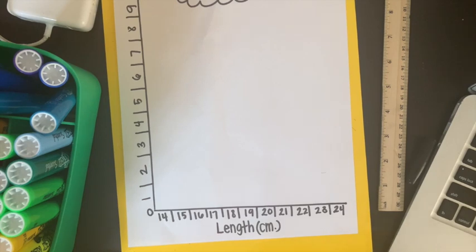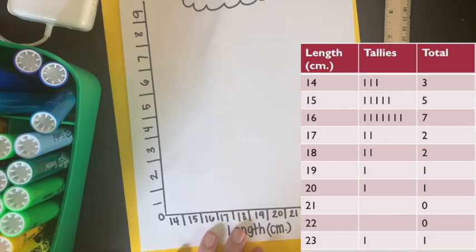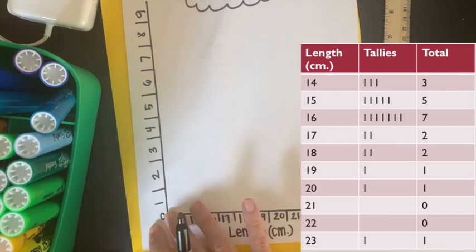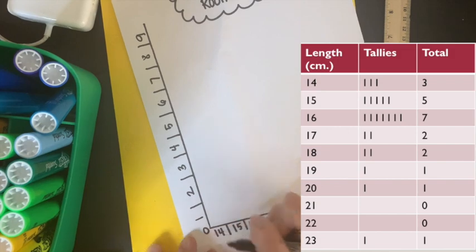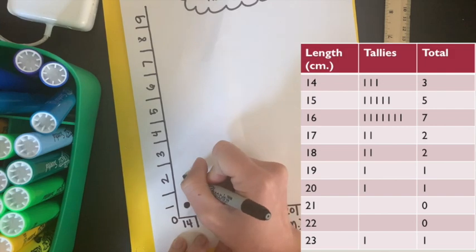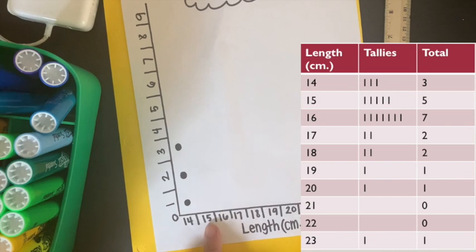And what you're going to do is basically each person or each tally represents one dot or X, okay? When I look at the length 14, how many tallies are there? How many people have a hand span of 14 centimeters? 3, right? So I'm gonna start here. Remember, this 0 means that there would be no mark, so we don't use the 0. We start right here with 1, and you can draw the dots. 1, 2, 3. Okay. Now we move on to 15.